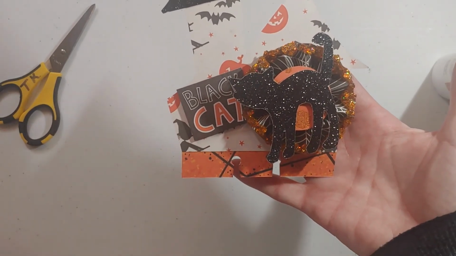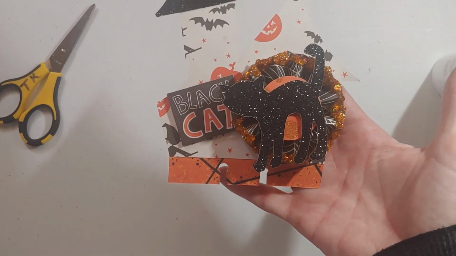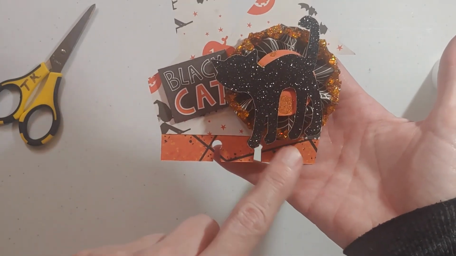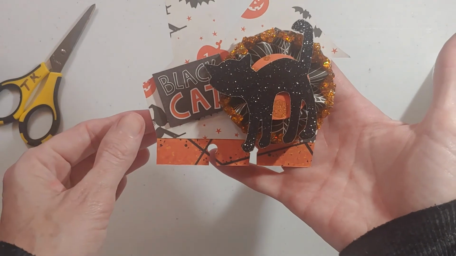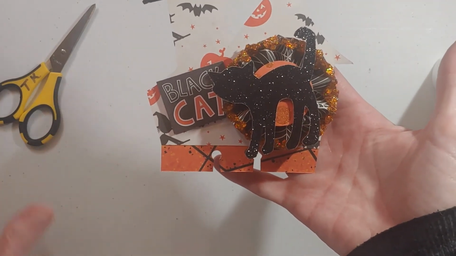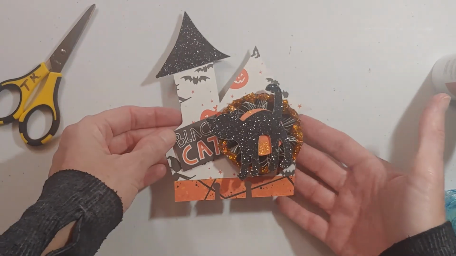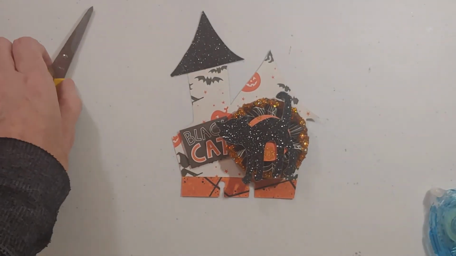Oh, and the cat is a template as well. So the cat is a Kiwi Lane template. The cat and the house. So that's an additional Kiwi Lane template that I used. So there we go. Easy peasy.